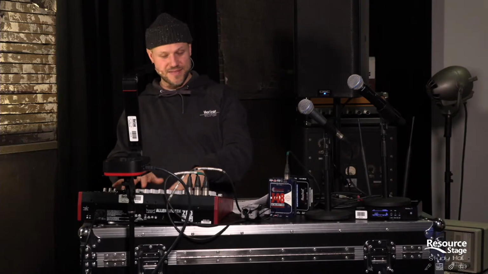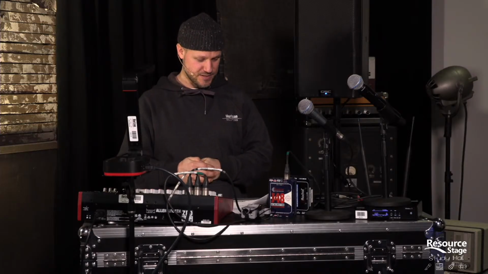If you've tried all of those, so you've made the adjustments on your soundboard, you've turned up your amplifiers, you've turned up your speakers, if that's still not solving your problem, it may be the case that you need a more powerful or more capable speaker, in which case we're happy to help. We can make a recommendation.